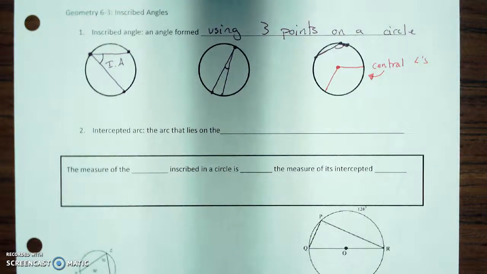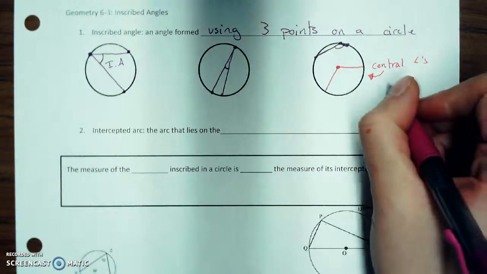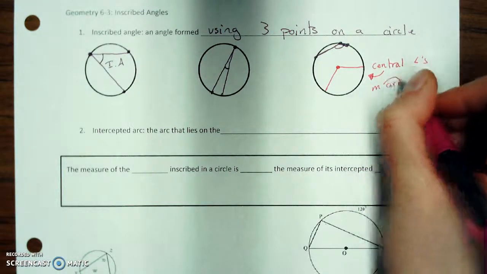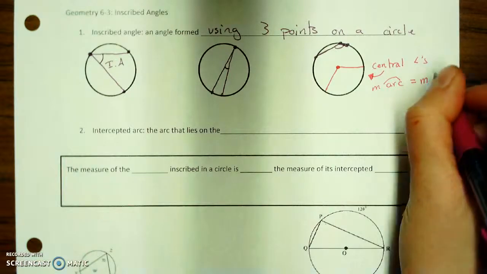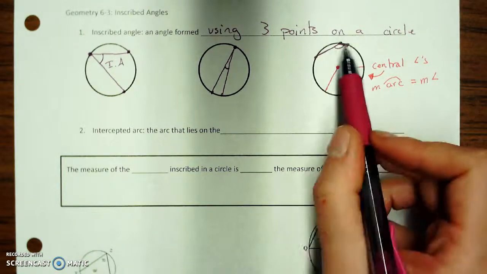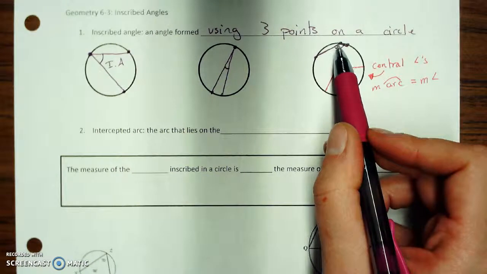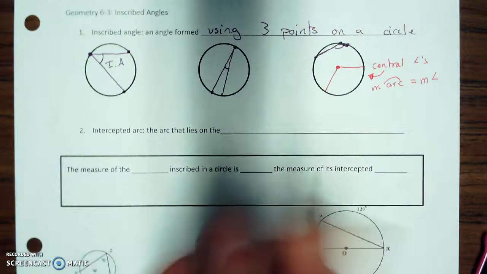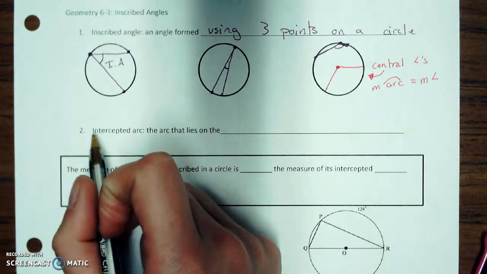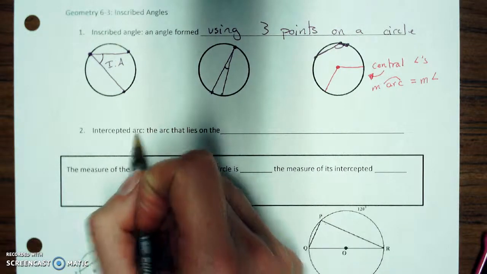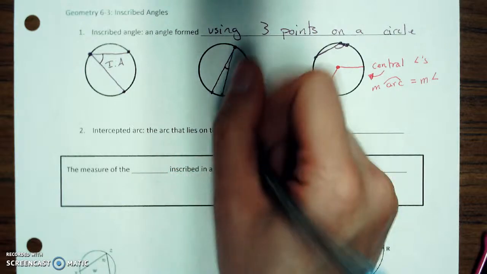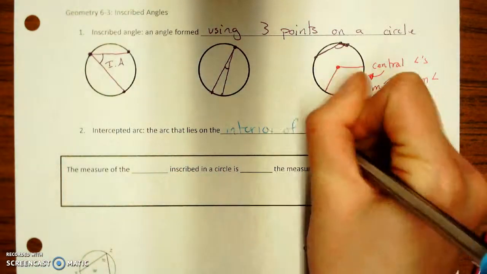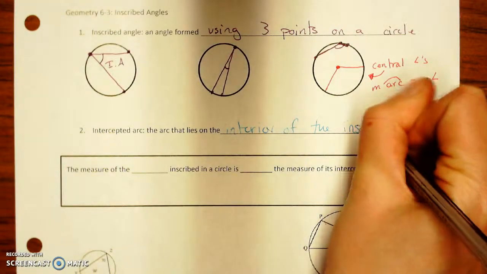We've done that before. We remember that an arc for a central angle is equal to the measure of the angle itself. That is not true for inscribed angles. But we are going to be talking about arcs. And an intercepted arc in particular is what we're going to look at. An intercepted arc is the arc that lies on the interior of the inscribed angle.